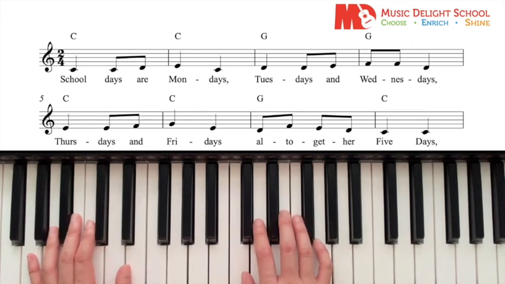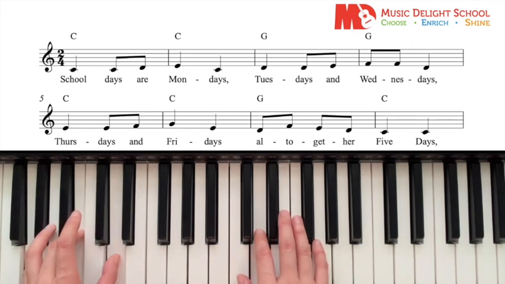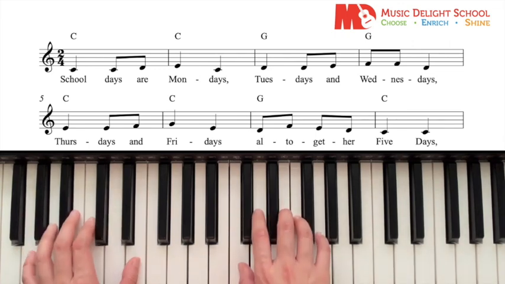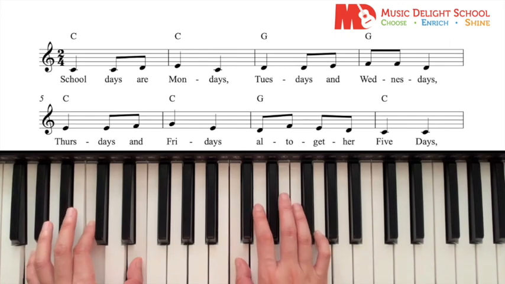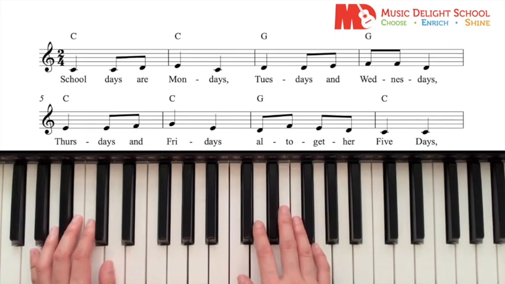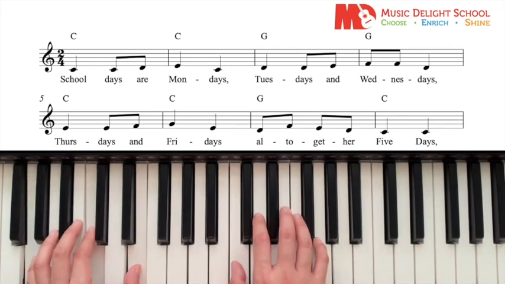And next, bar 7 and bar 8 is G chord and C chord, with the G chord played along with the "all" in "all together", where your right hand plays D, and after that the C chord plays with the "5", with your right hand playing the C note. So here it is for bar 7 and bar 8. 1 and 2 and 1 and 2 and all together 5 days.